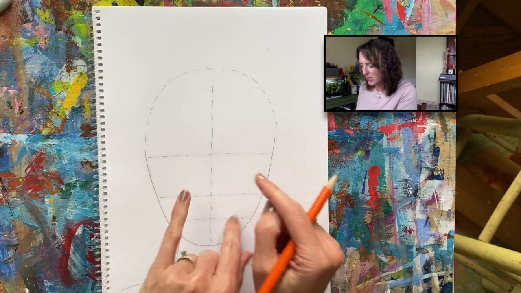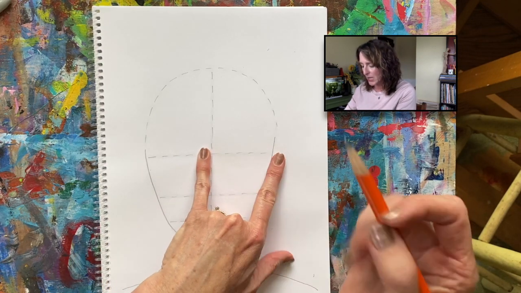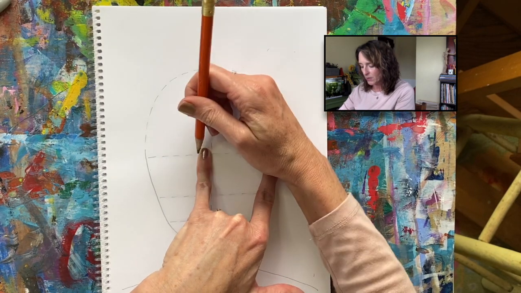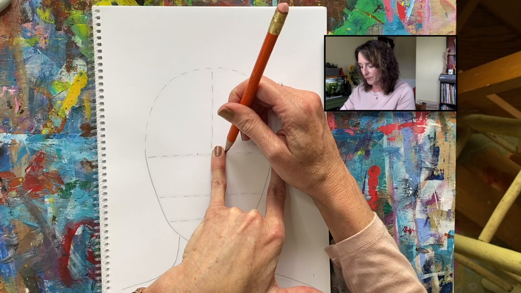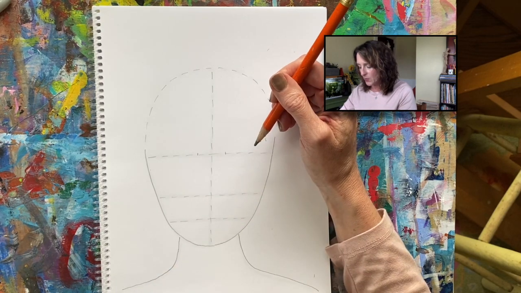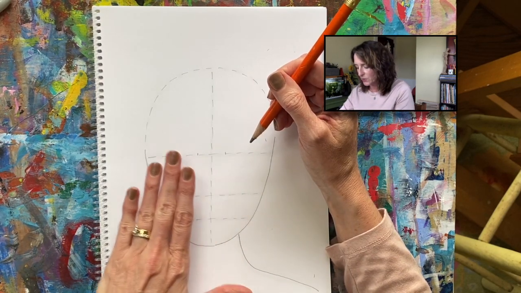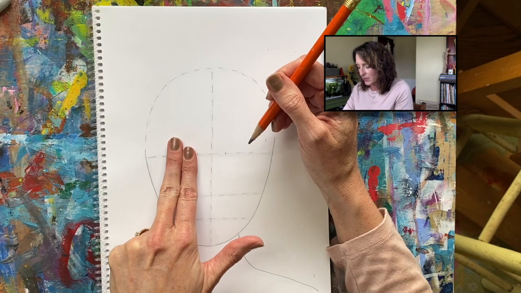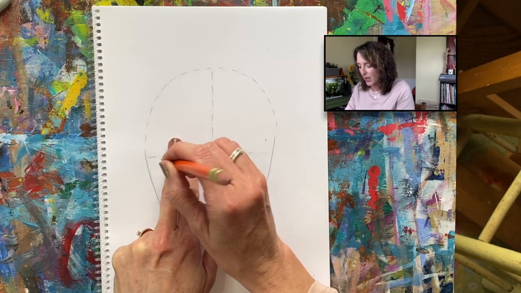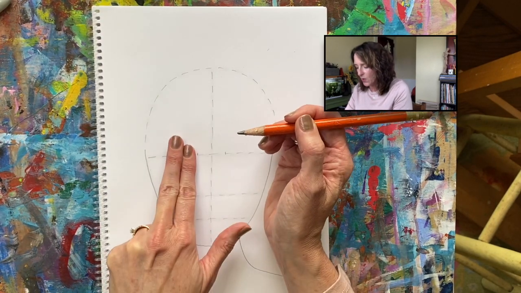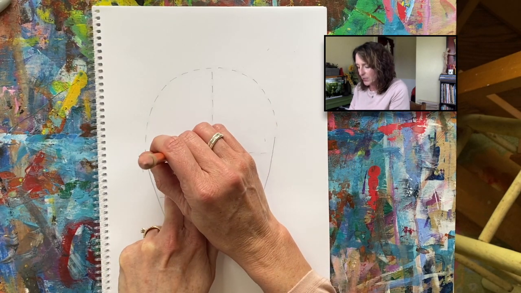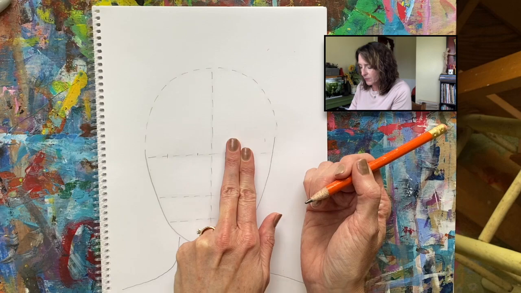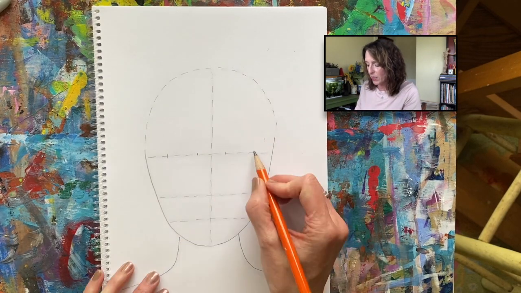I might use my pinky because my fingers are a little bit bigger. And I'm going to make a pinky mark on either side of the line of symmetry. Okay? And then I'm going to use 2 fingers to decide how wide the eye is going to be. So not quite 2 fingers because I don't want my eyes too big. I'm going to do that on both sides. This decides the width of my eyes.